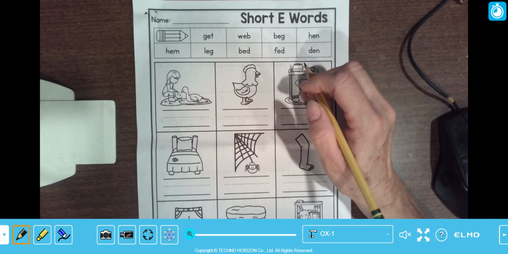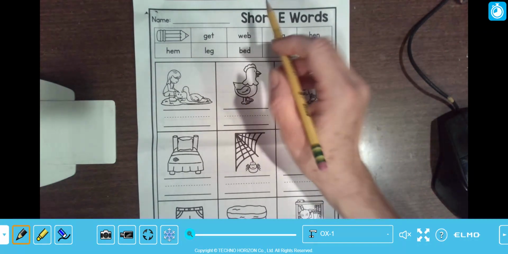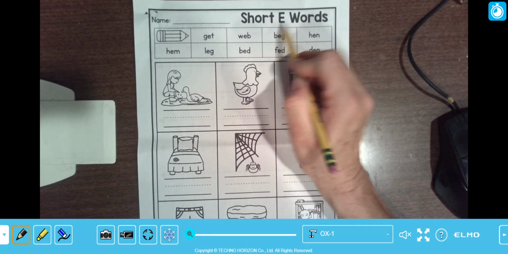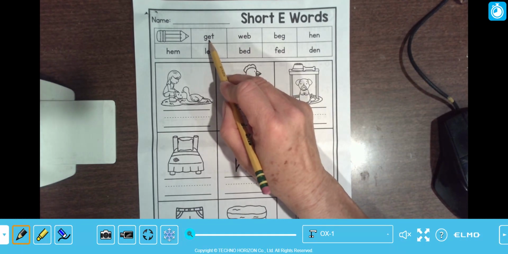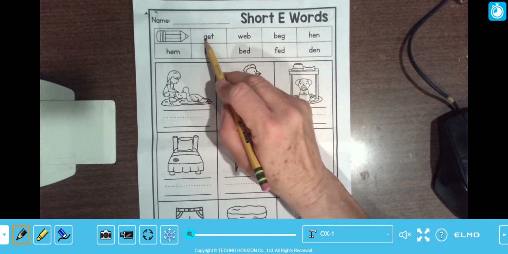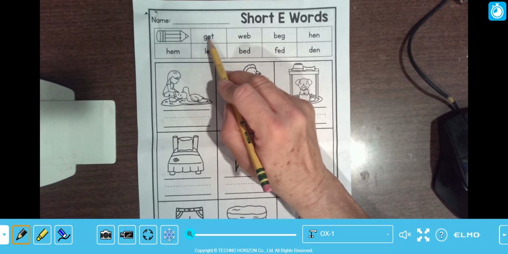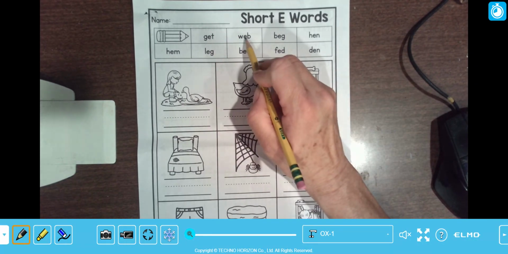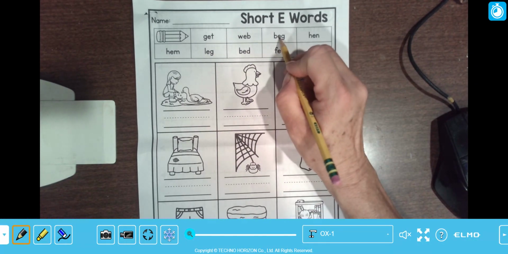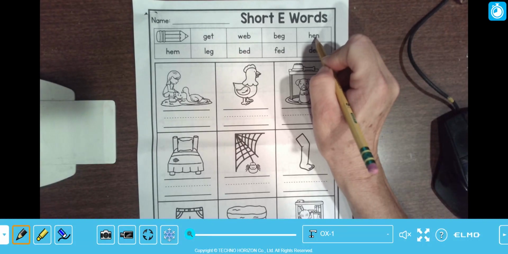Today we're going to be reading and writing words with the short E vowel in the middle. See this? They have a consonant, a vowel, and a consonant, and each word has that short E in the middle, that eh sound. That eh, okay?